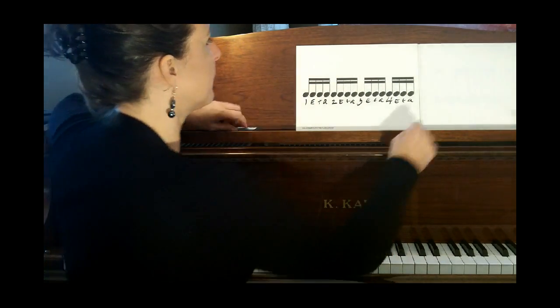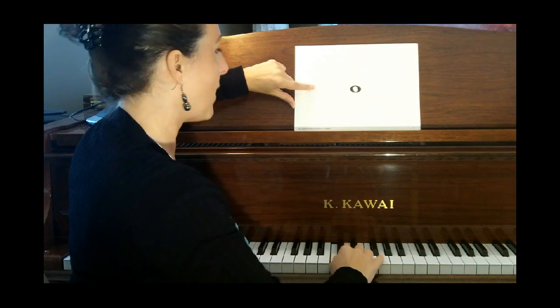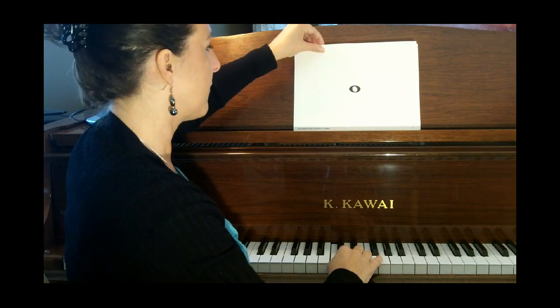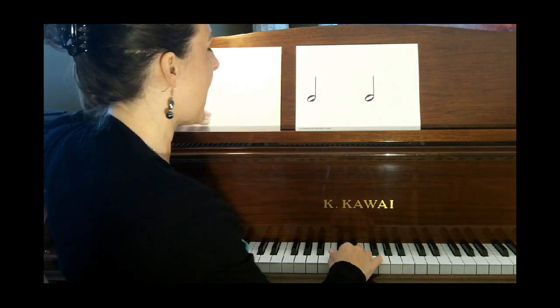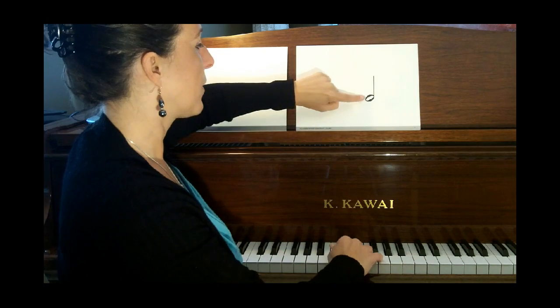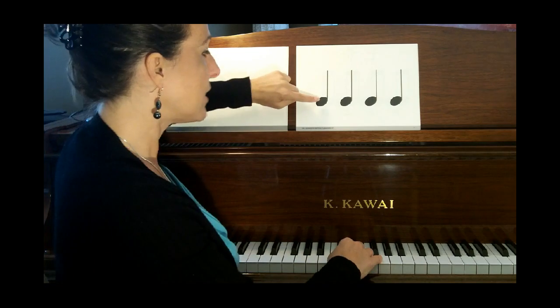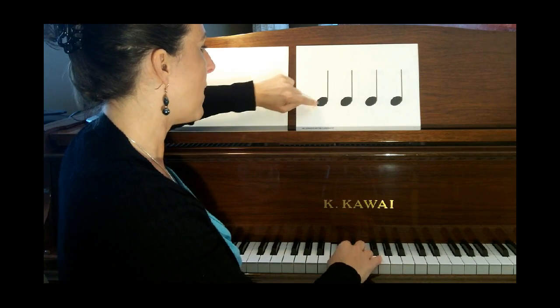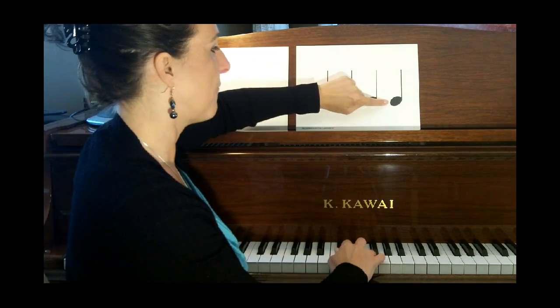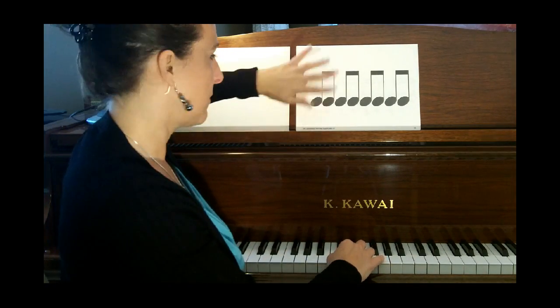Alright, so just to review, we began with whole notes, and a whole note holds for 4 beats. 1, 2, 3, 4. Next, we had half notes. A half note holds for 2 beats. 1, 2, 3, 4. Next, we had quarter notes. Each one holds for 1 beat. 1, 2, 3, 4. You can see I'm using random pitches for this because there are no pitches indicated.